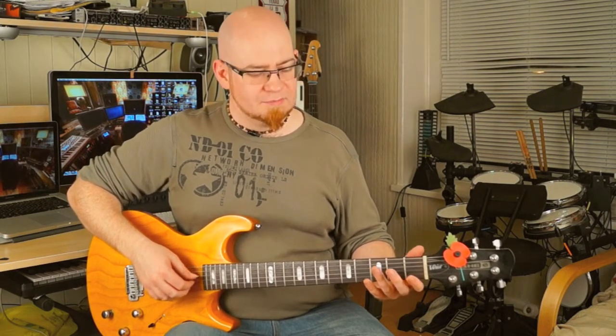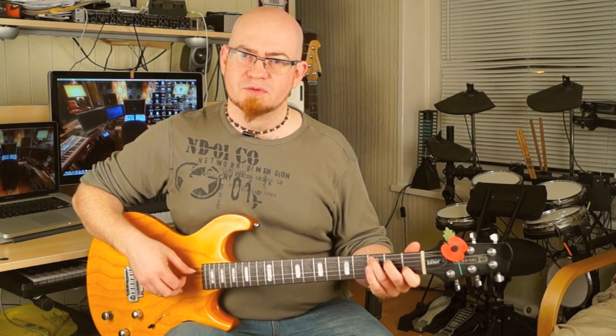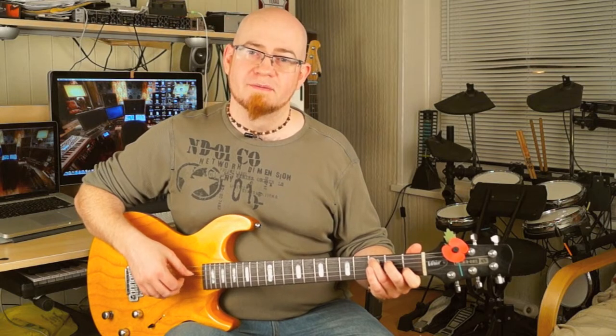When you change to a different chord, like a C, for example, you leave your top fingers where they are, your first, second and third finger, but your thumb then goes to the root note of the C chord. So you get thumb, 1, 2, 3, going across like that.